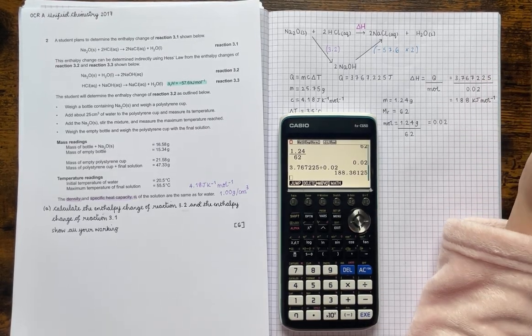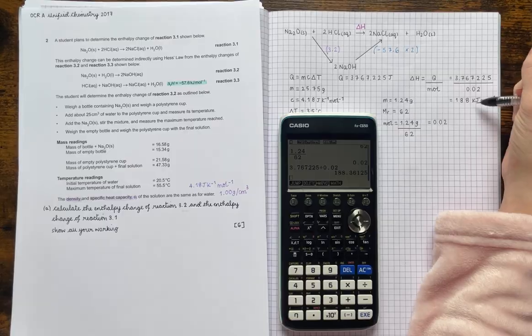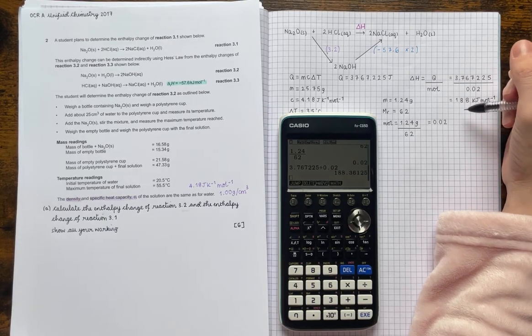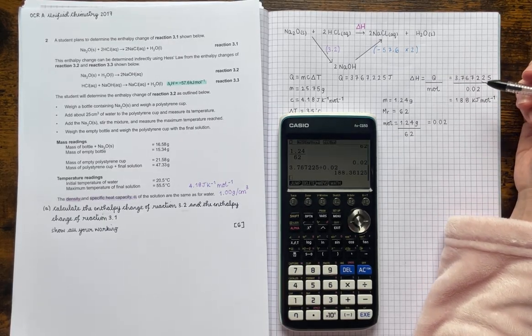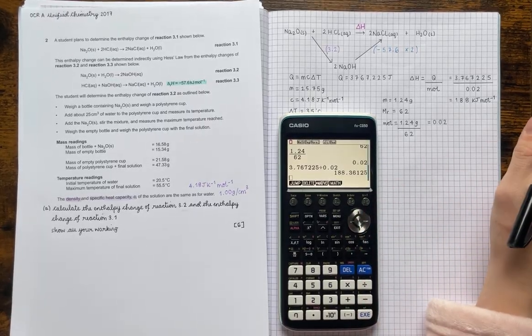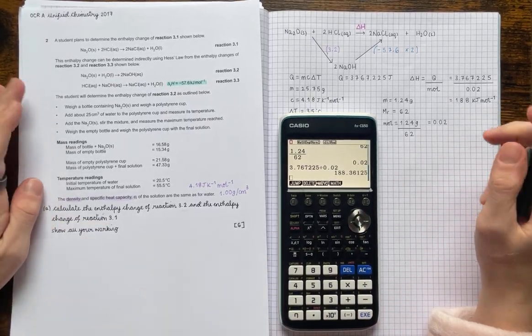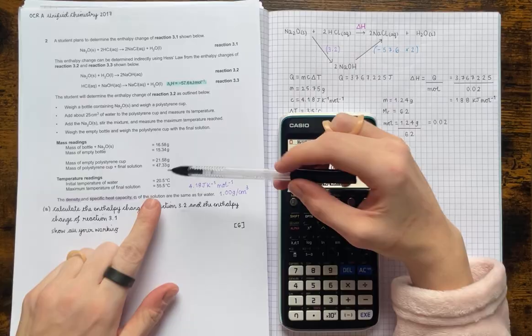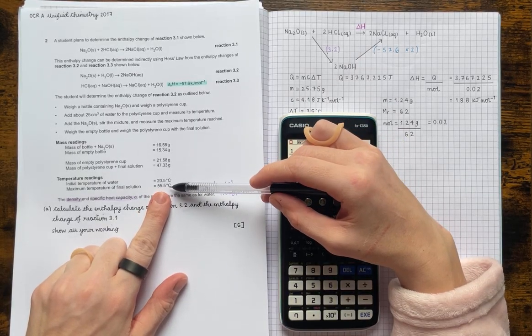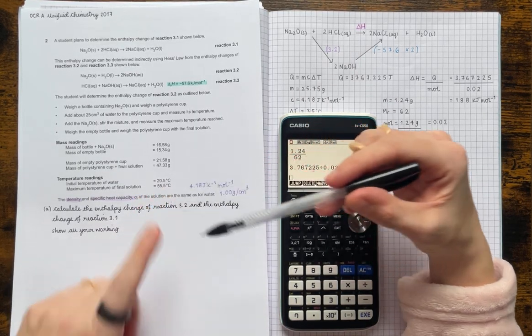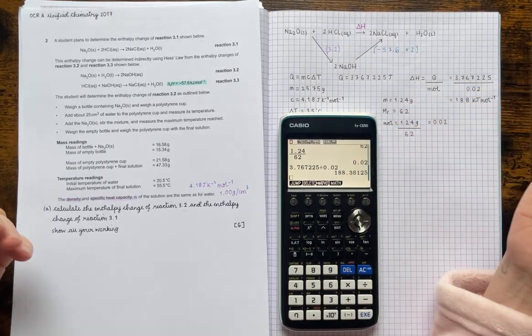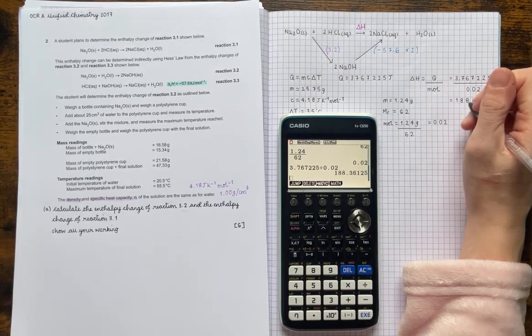However, we now need to consider whether this should be positive or negative based on, is it an endothermic reaction or is it an exothermic reaction? And when we have a look at the data, we can see that the temperature of the solution is increasing. So heat is being released to the surroundings. So this has to be an exothermic reaction.